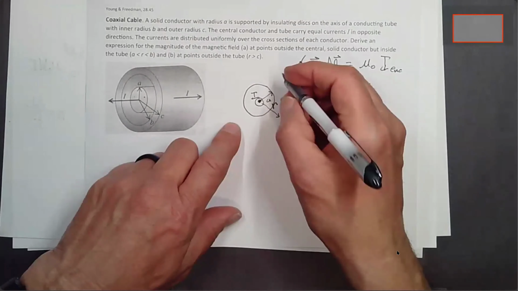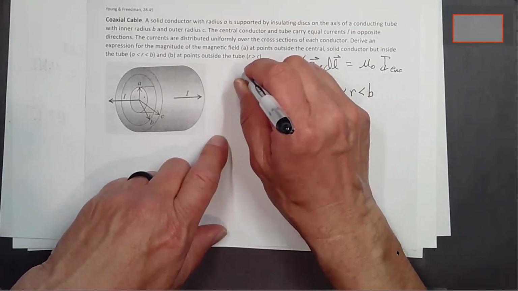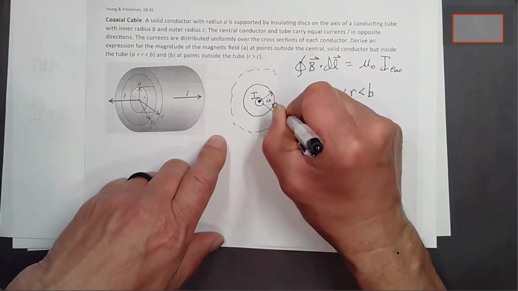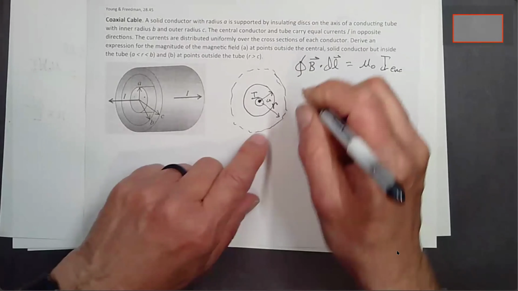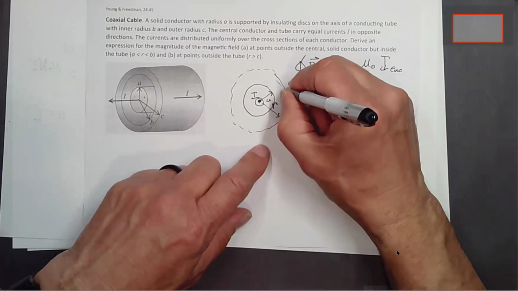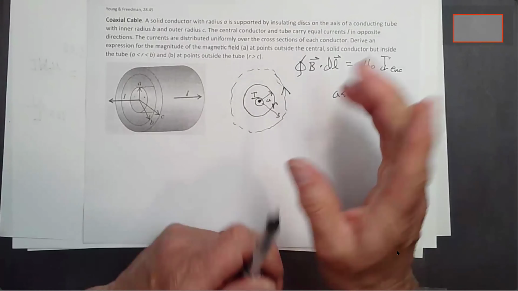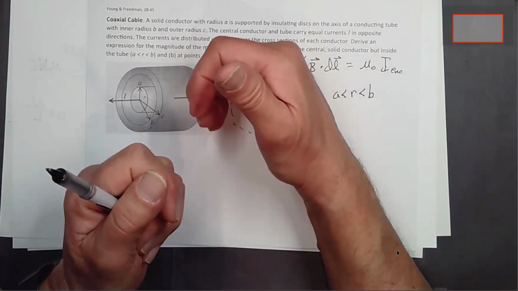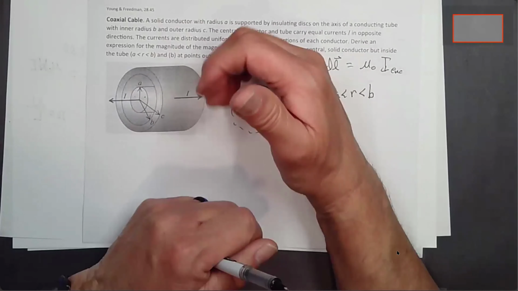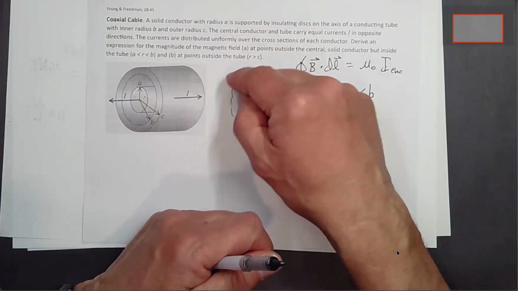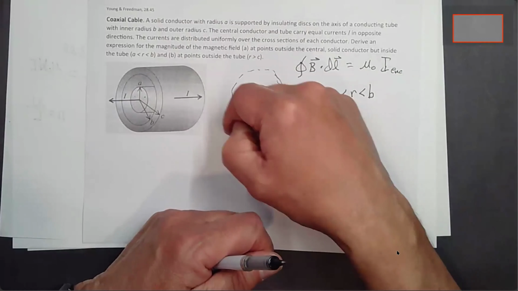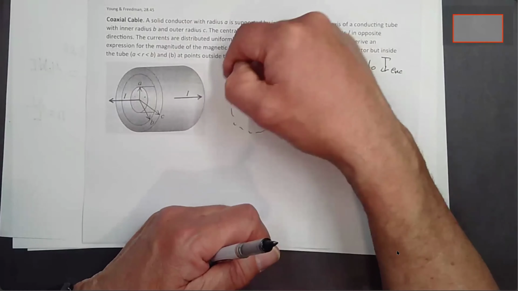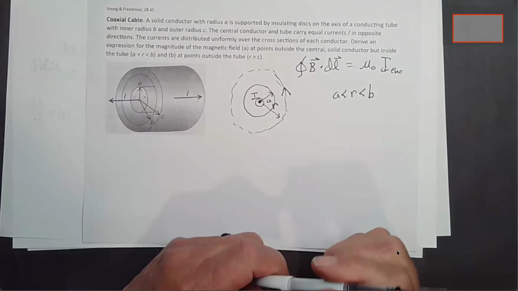Okay, well, for my Amperian path in this problem, I'm going to be doing it at a radius r, but I'm going to integrate in this direction. The reason for that is this current is coming out of the page, and when that's the case, it'll make a magnetic field of circular loops going in the counterclockwise direction.